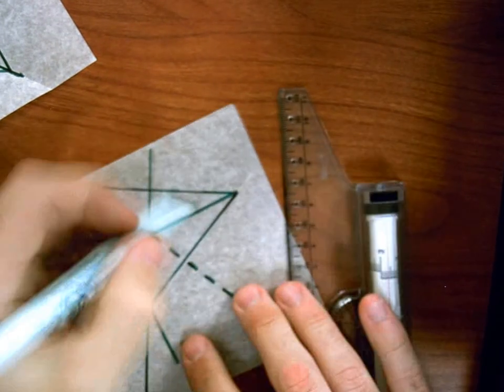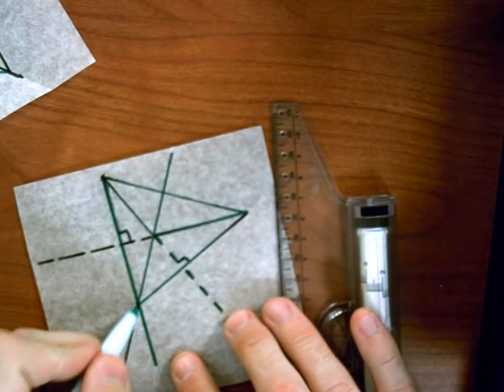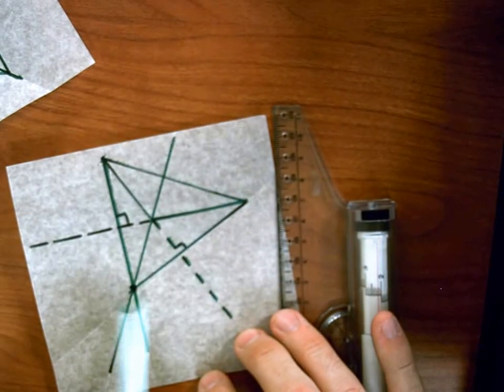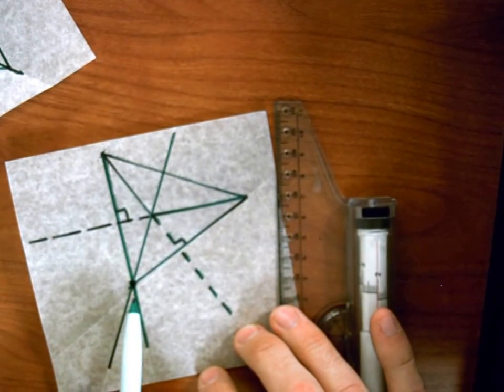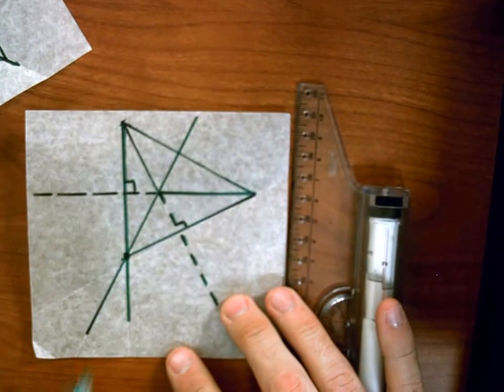That it's going to intersect, be perpendicular, and go to this point. So a little bit off there with our folding, but that would be our orthocenter for an obtuse triangle.